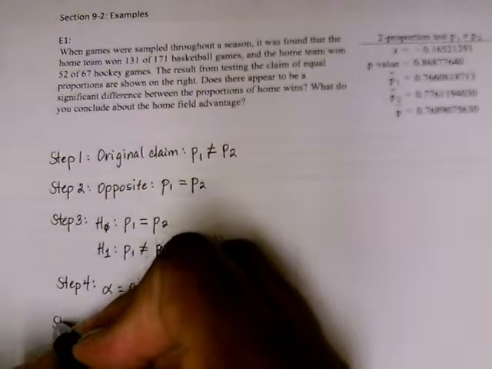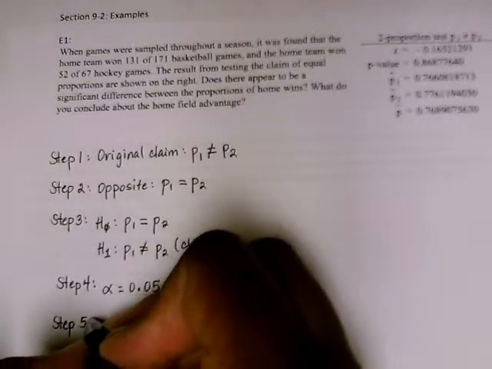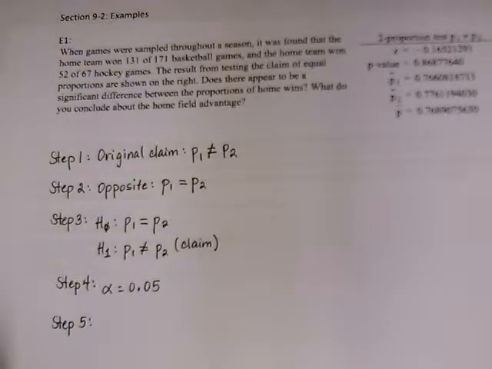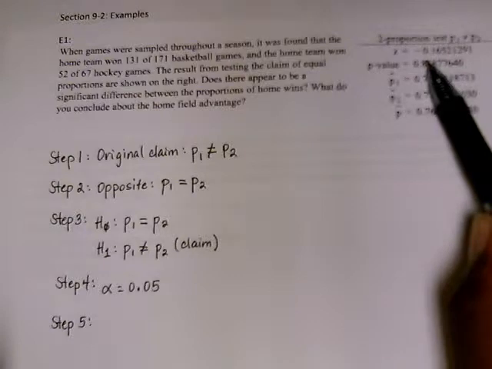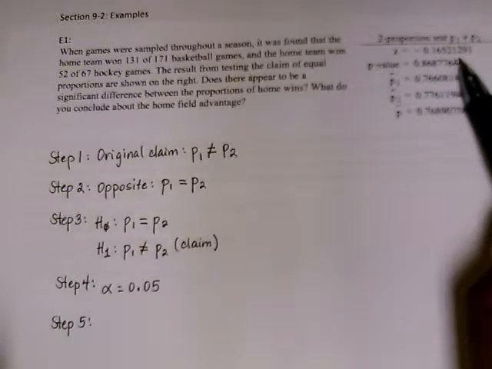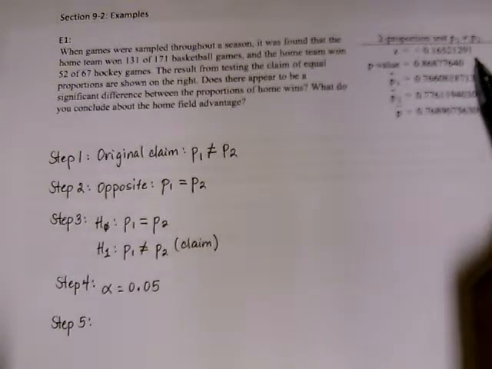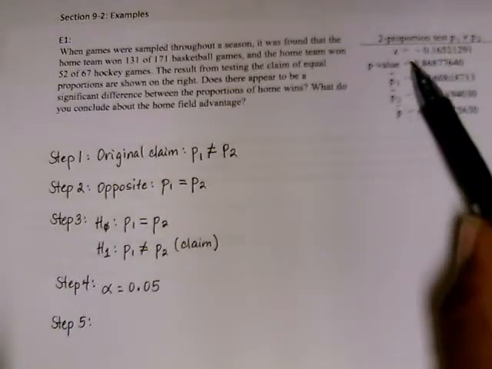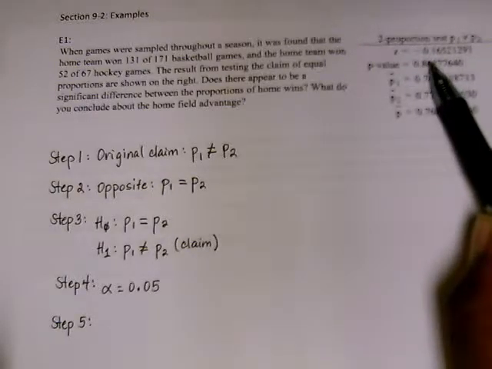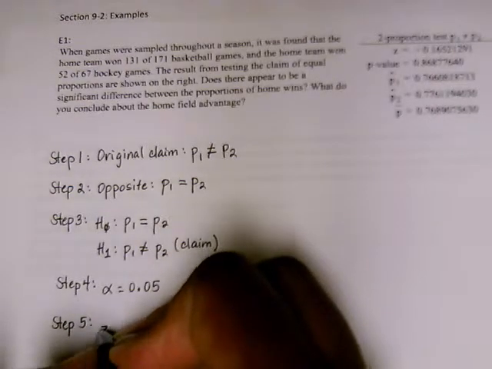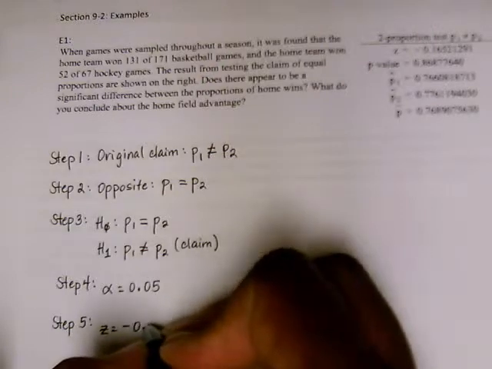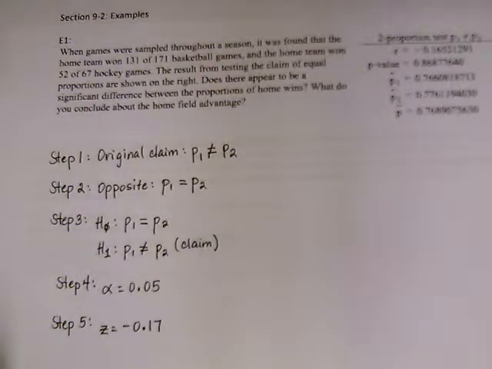Now, step number 5 is calculating the test statistic, which we won't have to do because the output is already given to you right here. So here, up here, your test statistic, which is your Z, that's that negative 0.1652191. But we're going to round this off to 2 decimal places, so that decimal value will be negative 0.17. So here Z is equal to negative 0.17. That's your test statistic.